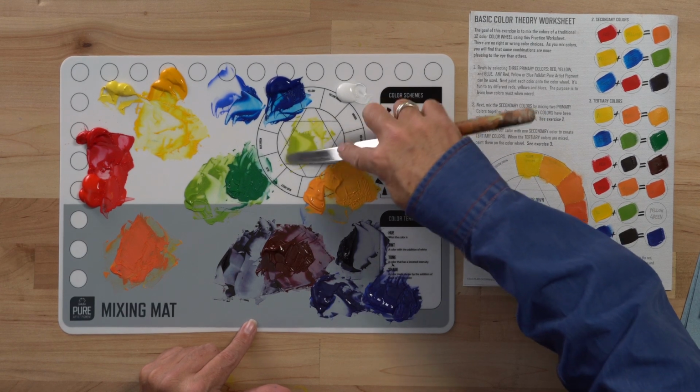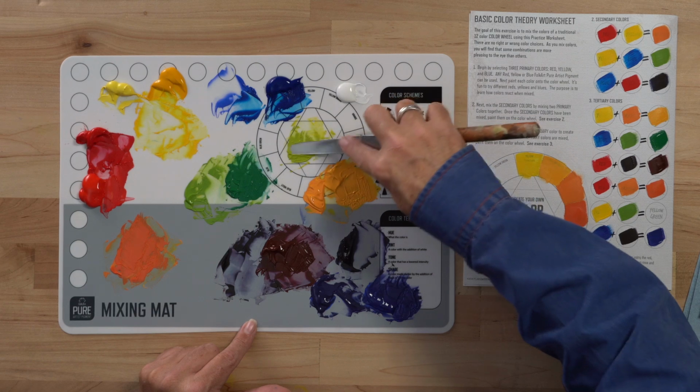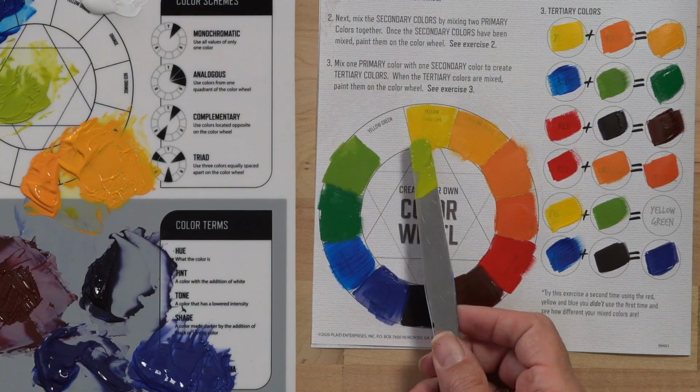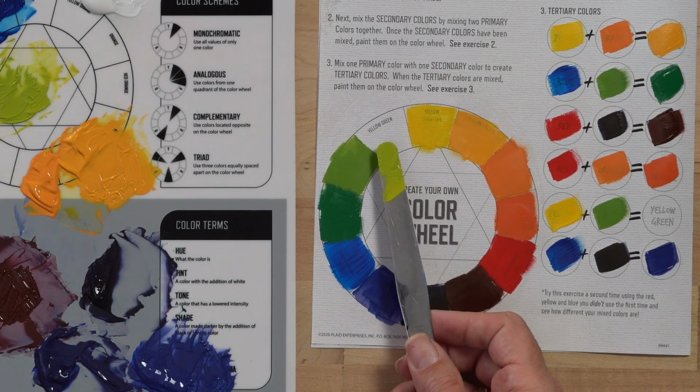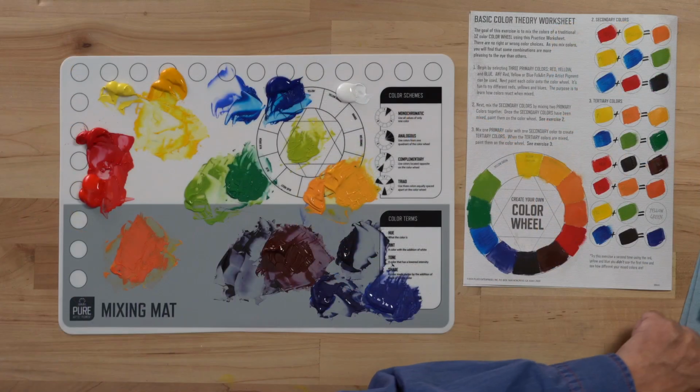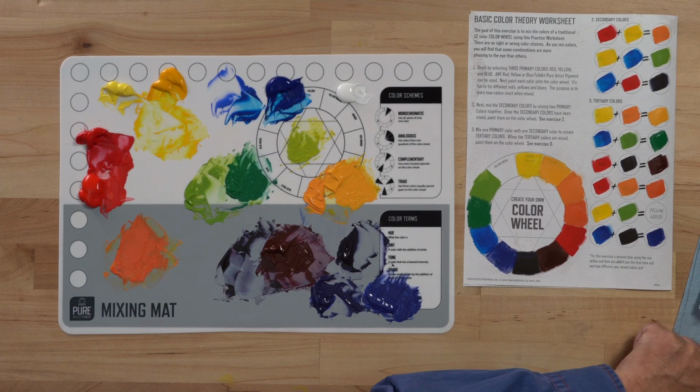Add just a little bit more green to this mixture because when I check it, I want it to be lighter than my green and yet a little bit darker than my yellow. And I'm thinking that this is probably going to be a pretty nice color to complete our color wheel.